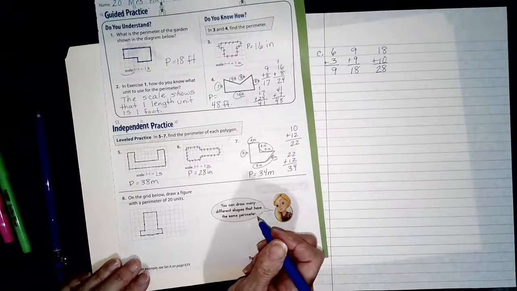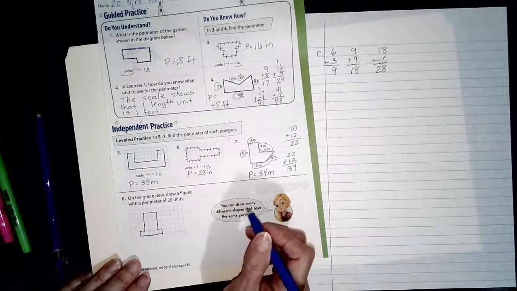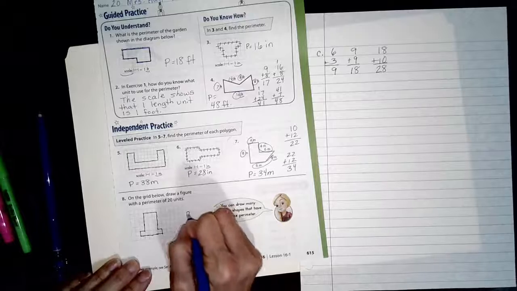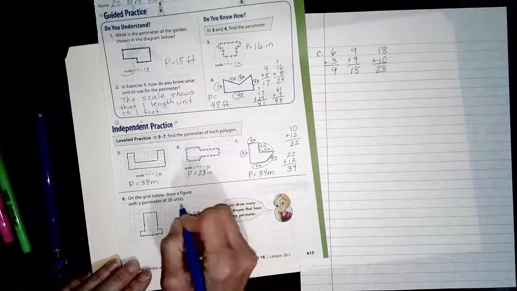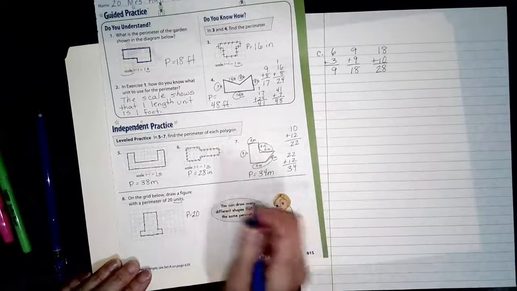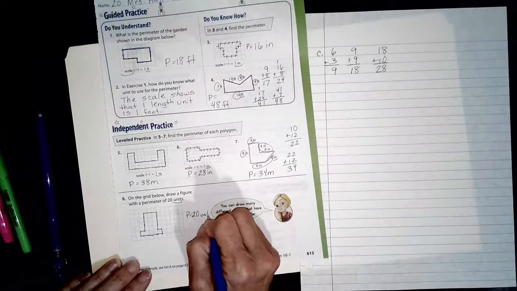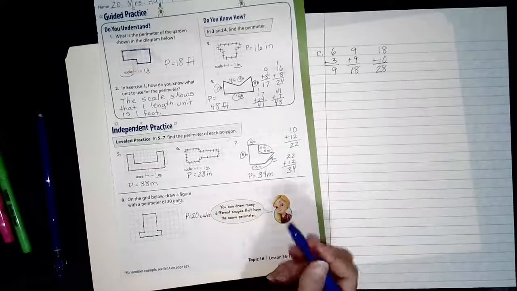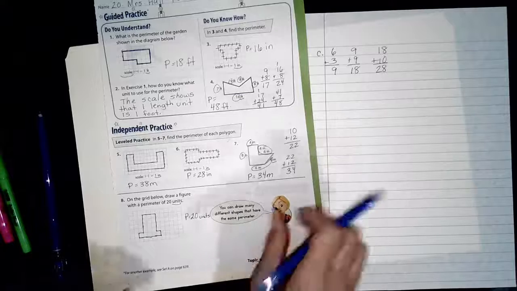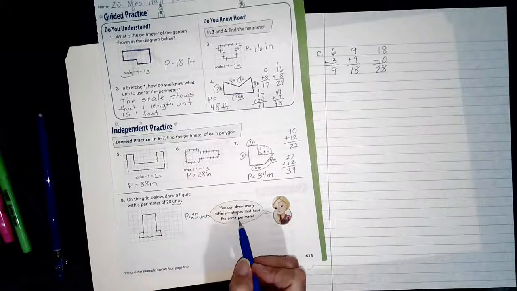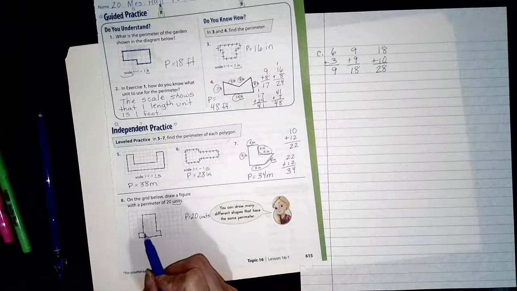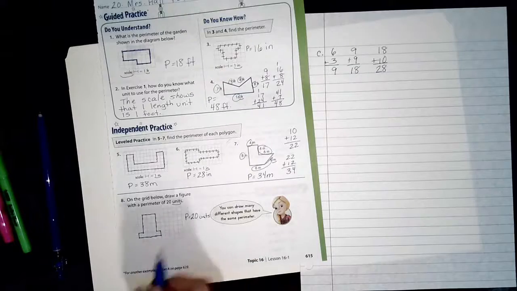Oh, look, it kind of looks like a top hat. I have 20, so my perimeter equals 20. And now my unit of measure is just units here because it's not given me a standard unit of measure. Now, we could have made many different designs here to have our perimeter. This is just one example.